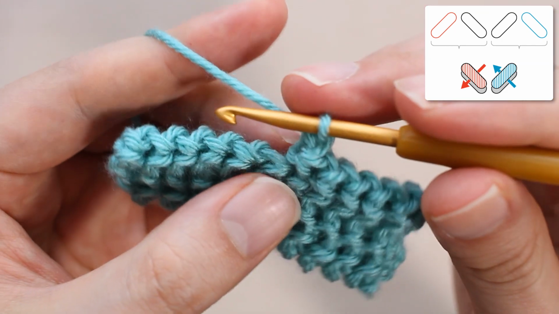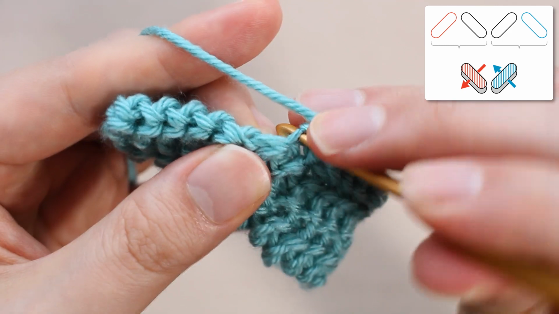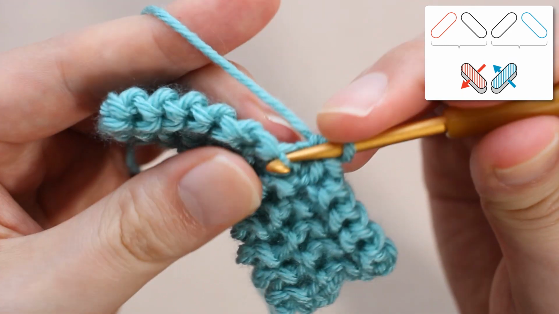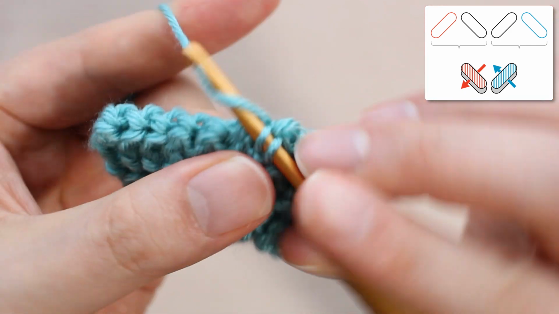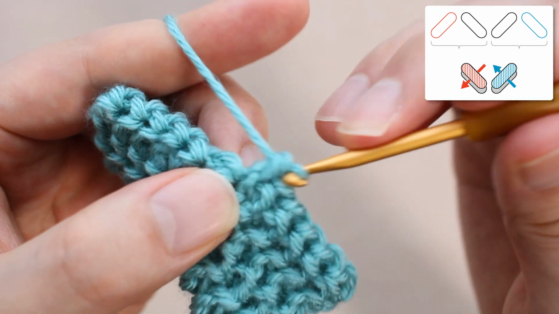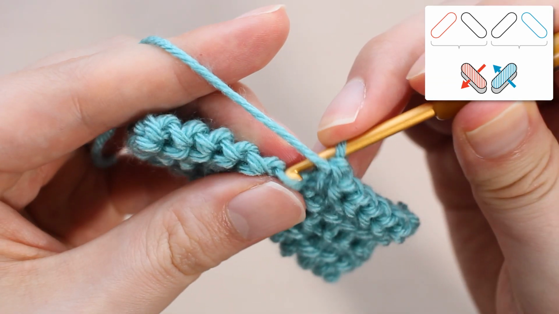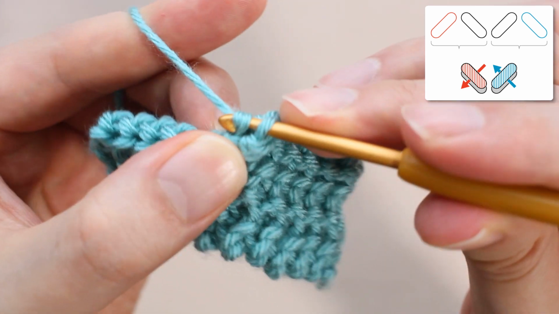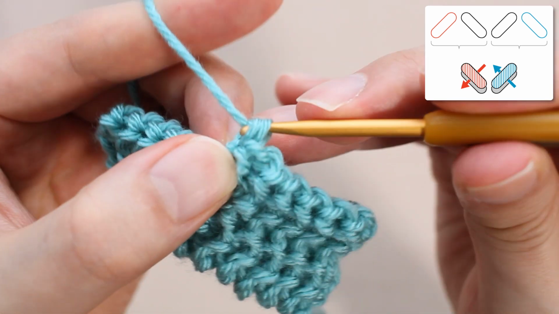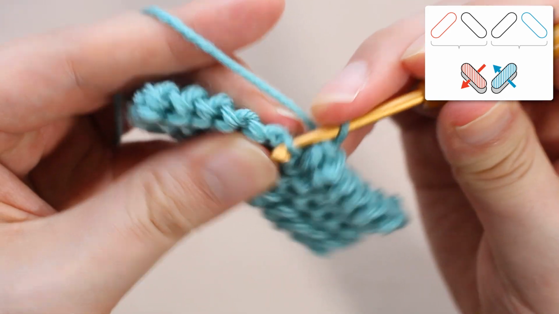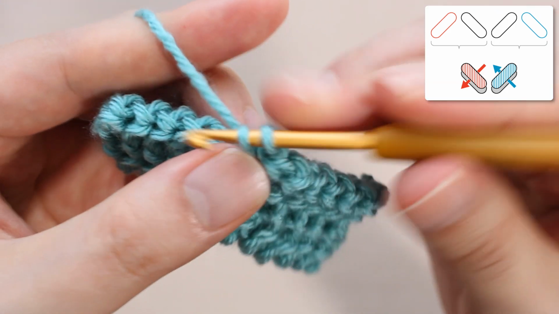Next, turn the hook to the front, crochet through the thread hidden under it. Next, turn the hook to the other side and crochet through the thread that is hidden. Finally, turn the hook to the front and crochet through the thread you can see above.